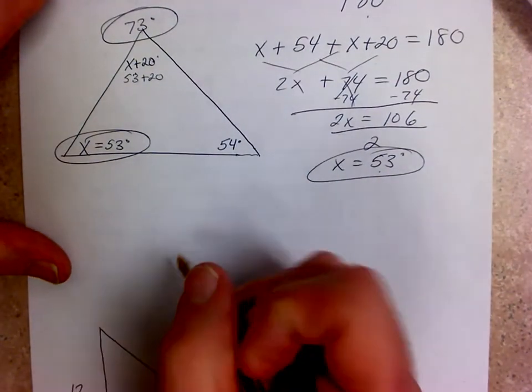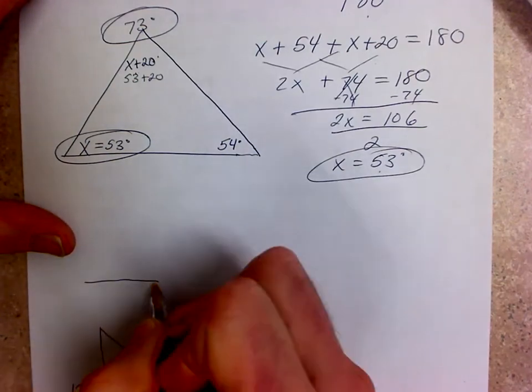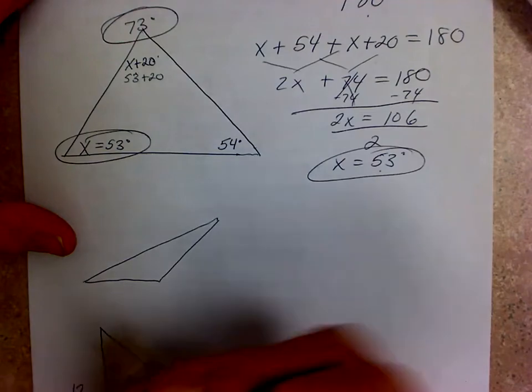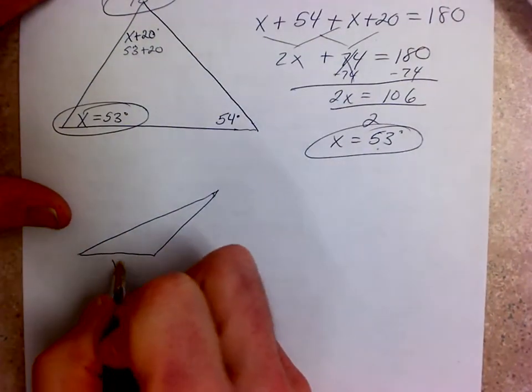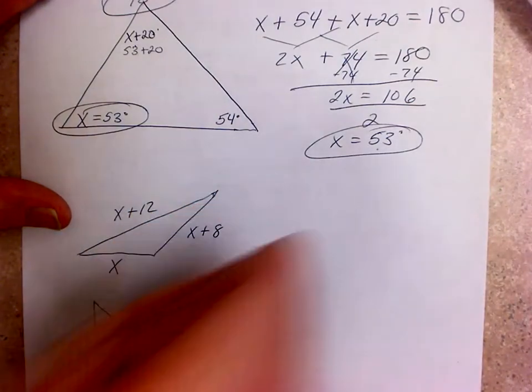So again, you should be doing 3 of those this evening. The other thing, I guess, I didn't throw it on here, is we can do the same thing with the perimeter of a triangle. All right. And if we have an obtuse triangle here, okay, I'm just making one up here off the cuff. This side may be x, this side may be x plus 8, this side may be x plus 12.